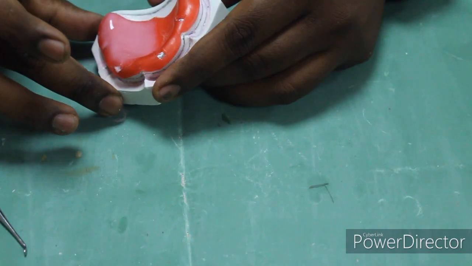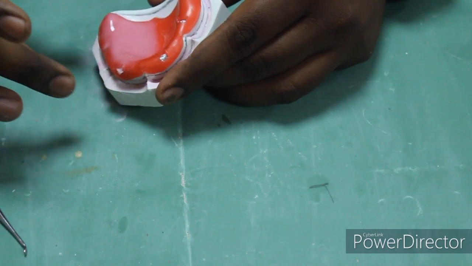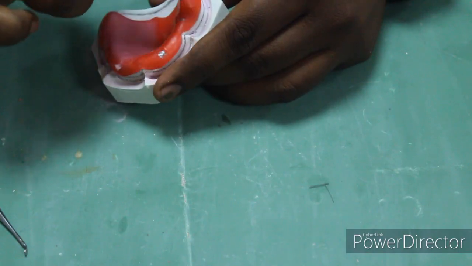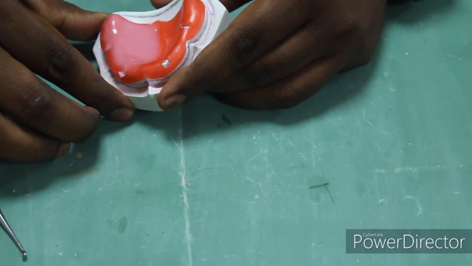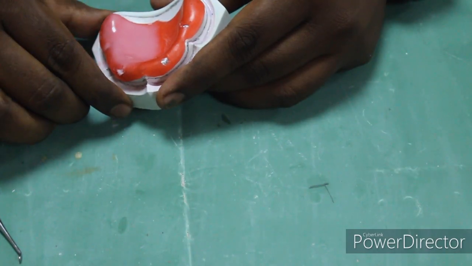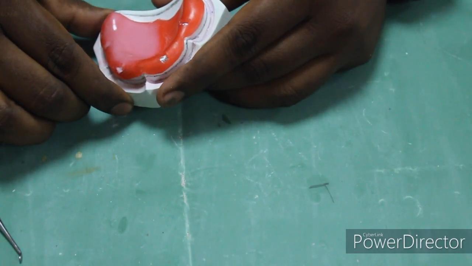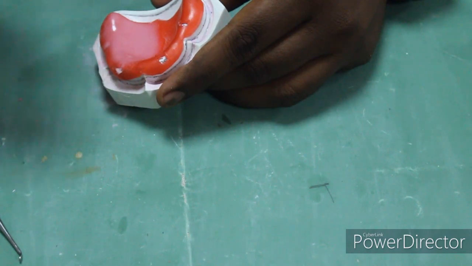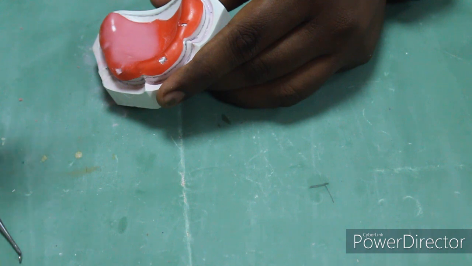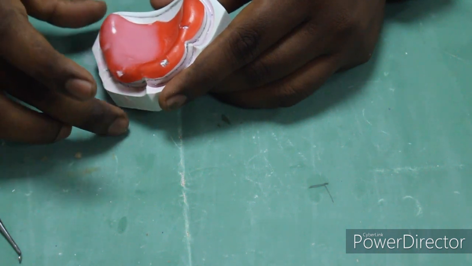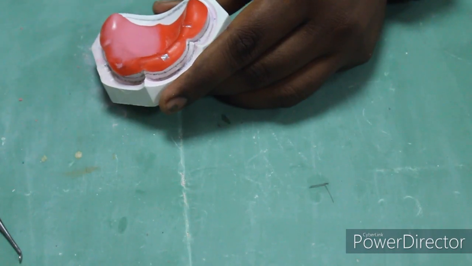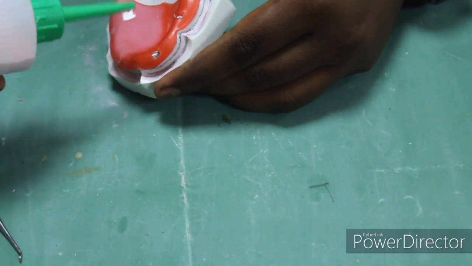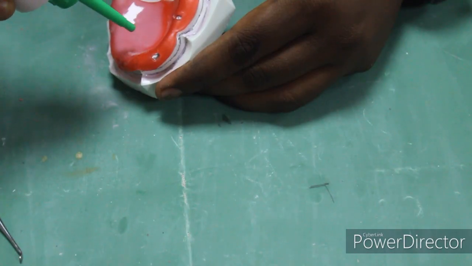So once it sets, then you can alter the position of the cast, and then you can add incrementally onto the entire surface of the desired tray outline. So if excess acrylic resin is flowing away from the proposed tray outline, you can remove the excess and readapt it onto the deficient area. So like this you have to add incrementally and fabricate the custom tray.